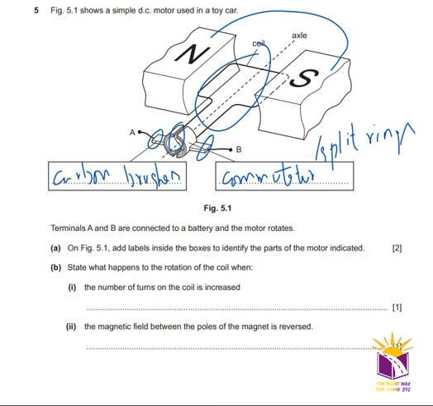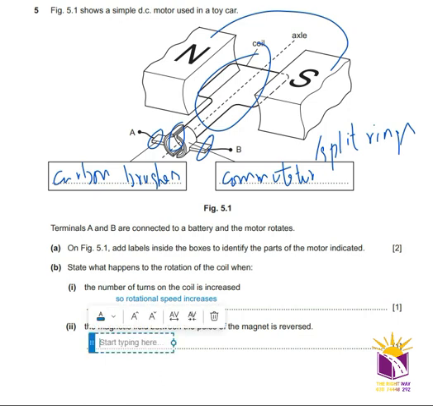State what happens to the rotation of the coil when the number of turns is increased. As we know, when the number of turns is increased, the rotational speed also increases. So rotational speed increases.